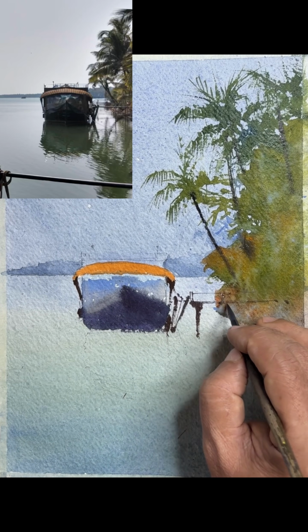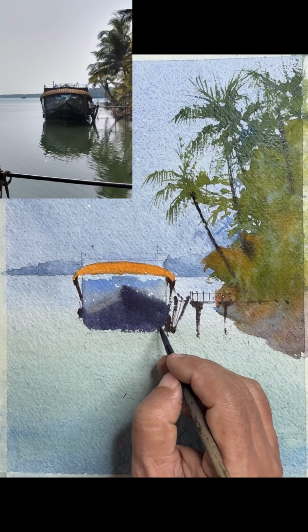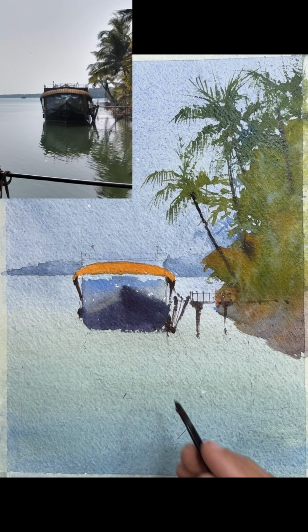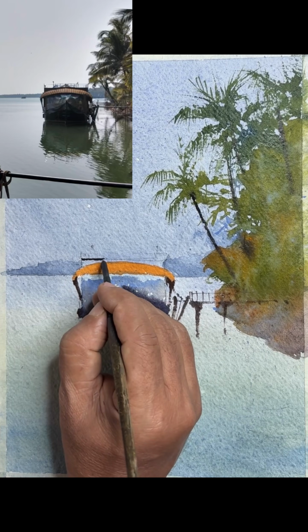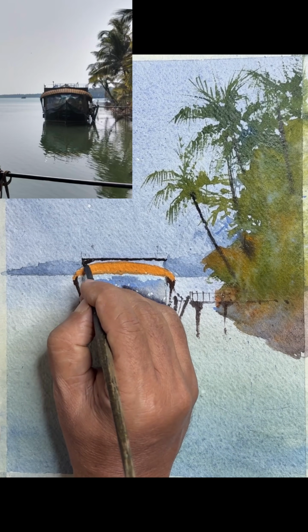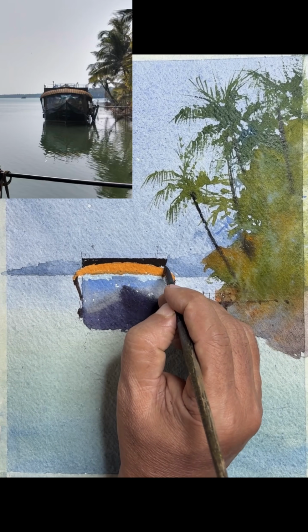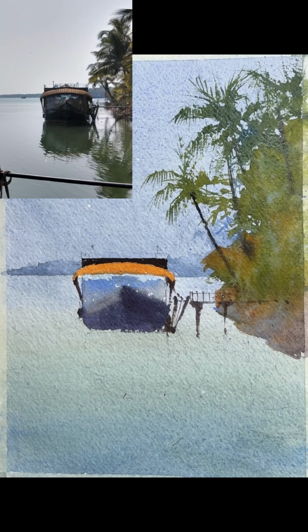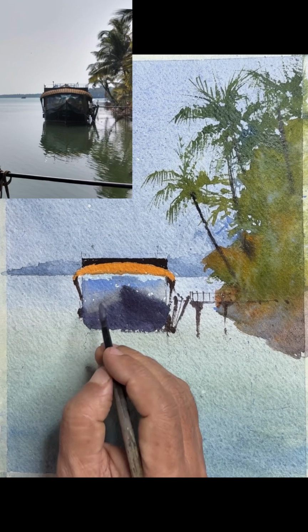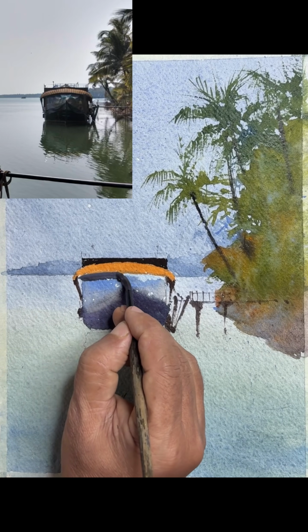Okay, there is a small element on the right side. I don't know precisely what it is called, kind of a stage or some kind of a platform, right? And there is something at the top of the roof of the boat. Right, I think this is reasonably represented enough. We'll add more details as we go further.